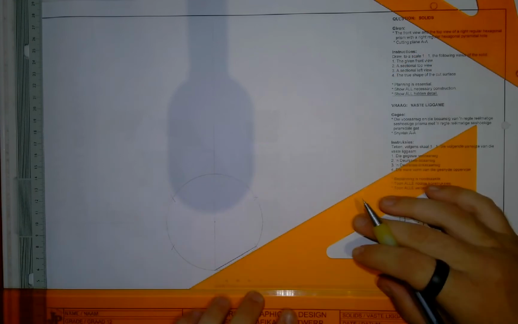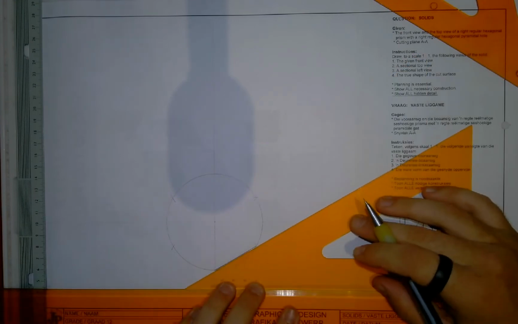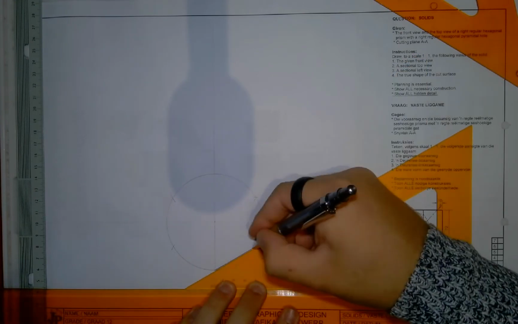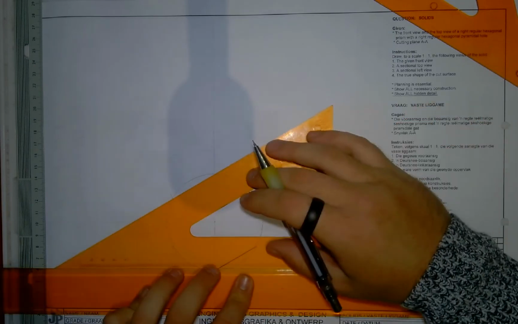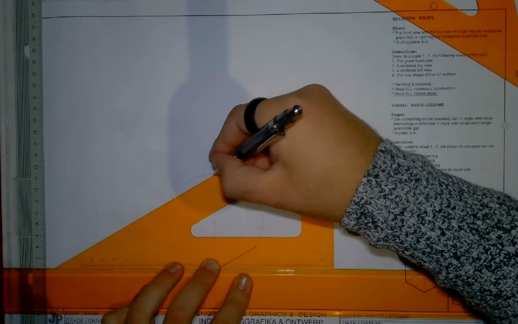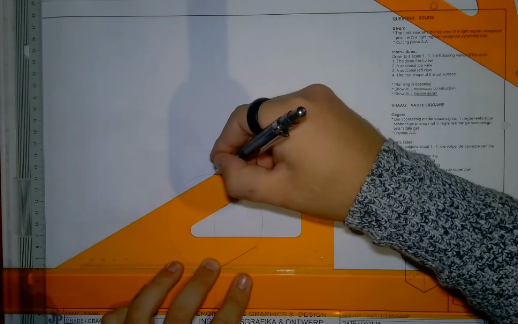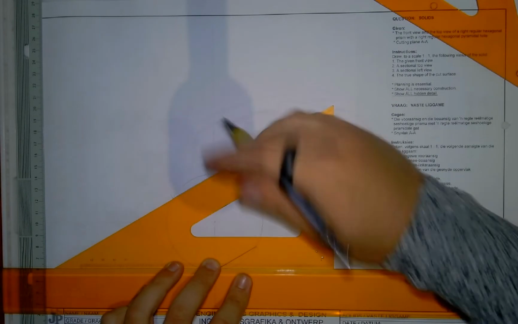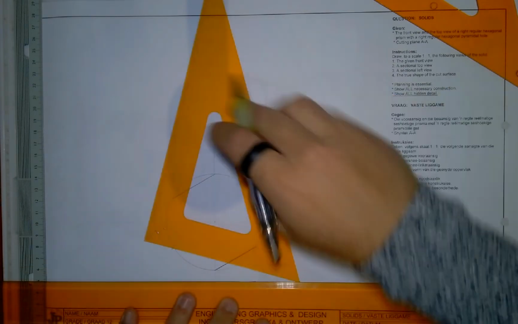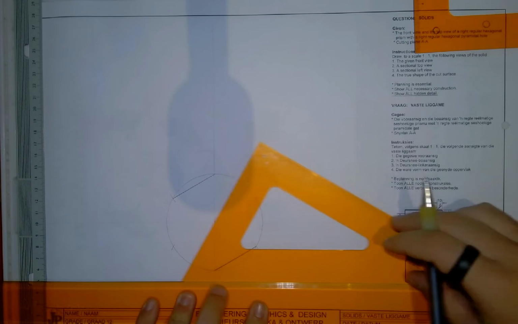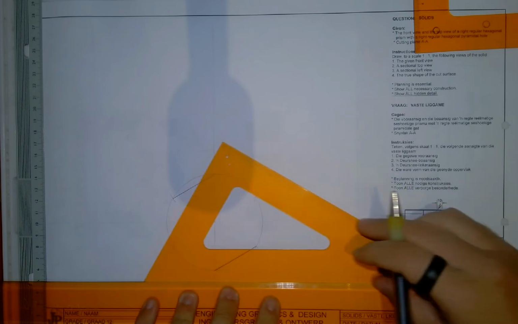Remember, I'm doing it dark. Please don't do it dark. You do it in construction. The only reason I'm doing it dark is so that you can see what's happening on the page. So my construction lines will be dark, whereas yours will be light. Please remember that.